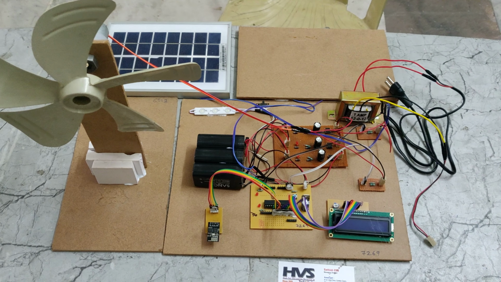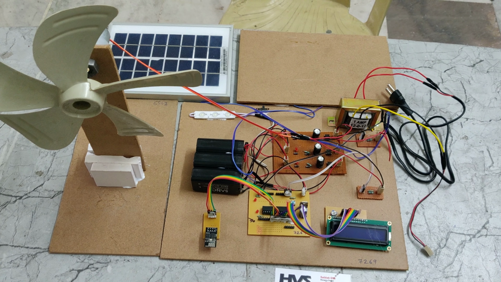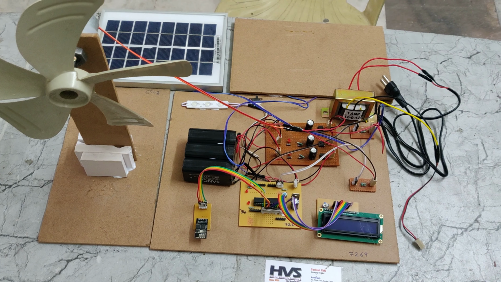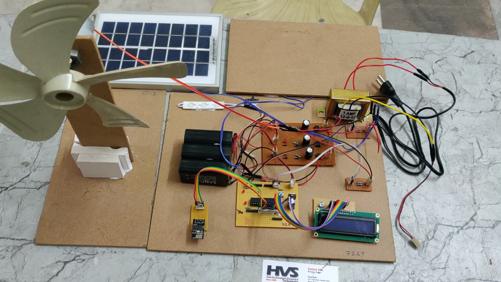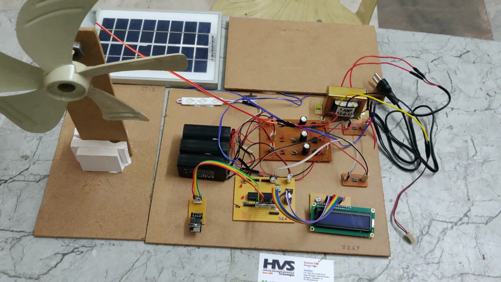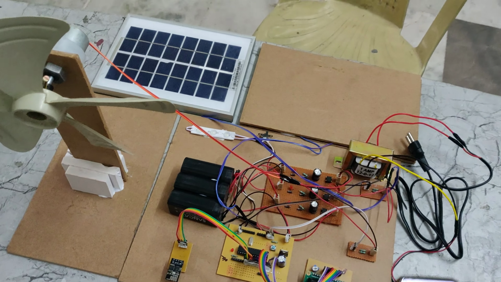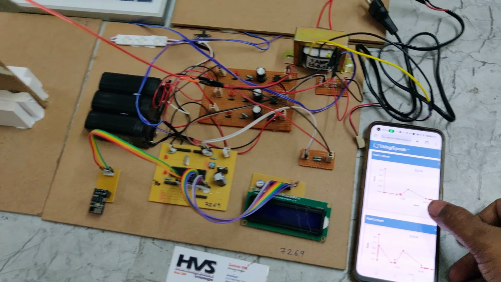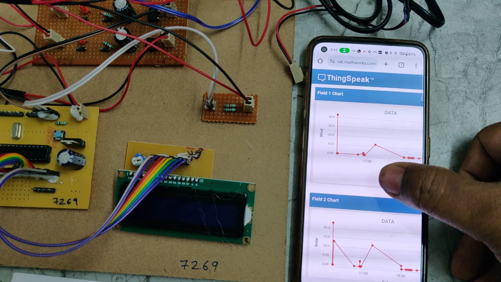Welcome to the project demonstration of hybrid power generation grid monitoring through IoT using a microcontroller. In this project we are going to get mainly the voltage availability from the sources, and the same data will be stored in the IoT cloud platform and represented in graph form.